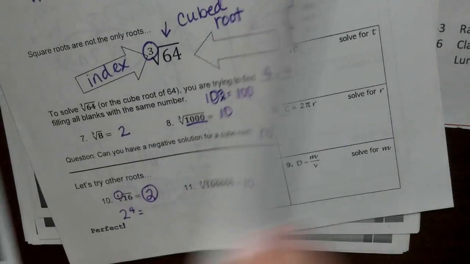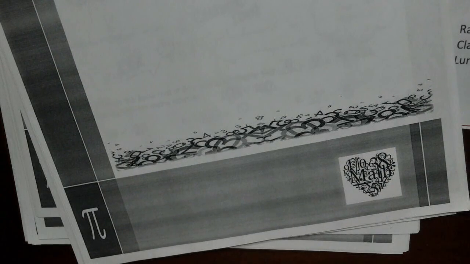So, yeah. On number 6, 10, yes. I did it, and I got 3 square root of 8 plus 9 square root of 2.